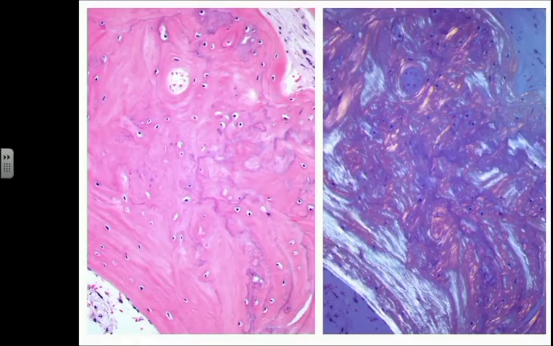This image, again, on the left hand is of woven immature bone, on the right hand with polarizable microscopy. Woven bone, as I mentioned, you don't really appreciate the arrangement of lamellae. You might tell me maybe there are here, but in the majority of the bone I don't see any arranged lamellae. There are a lot of osteocytes. We can see them here.